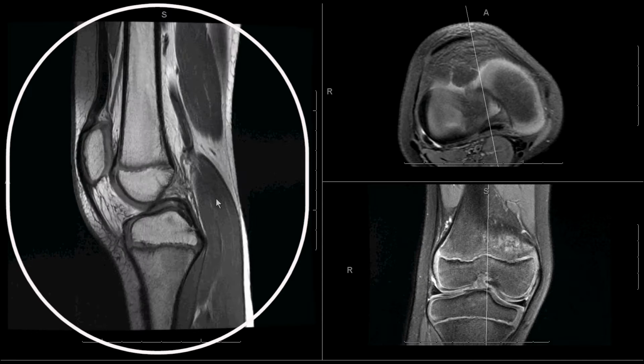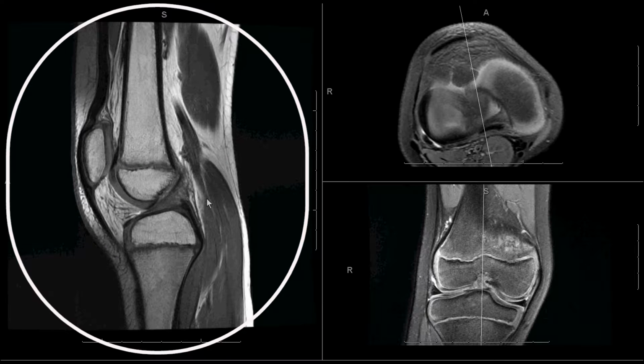What we're going to look for on all sequences is this typical dark fiber band, and that's most important, the signal intensity. But also what's important is to look for how taut it is and that it's not sagging, and to look for discontinuity in the case of a complete tear.